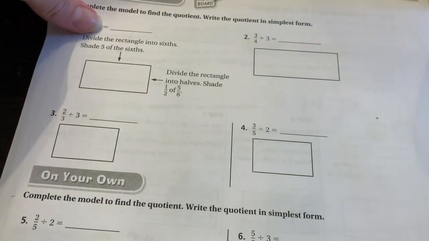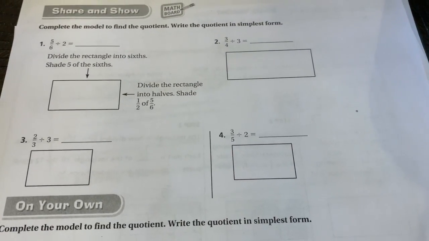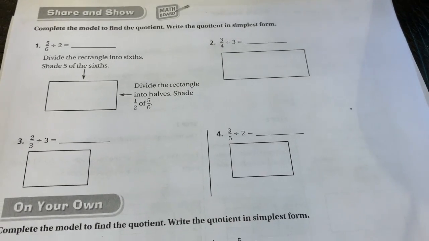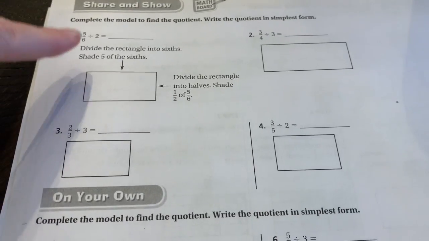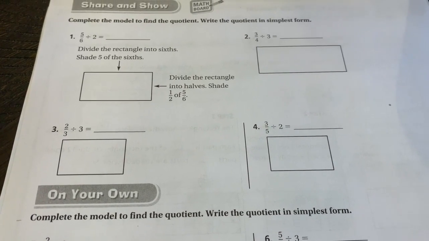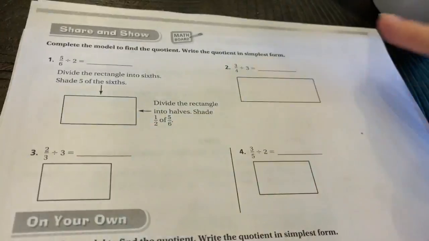Okay, so let's go to the back here. We're going to do the share and show. For your homework tonight, you are going to be using the models. But like I said, you can absolutely take a moment to just go off to the side and use keep, change, flip and try it out and make sure you did it right. So I'm going to do 1 and 2 with you, and then you guys will do 3 and 4 on your own.